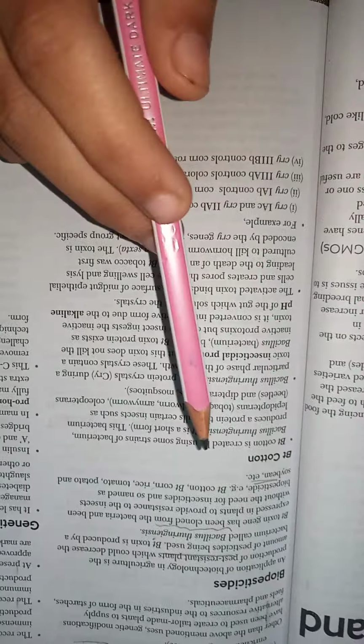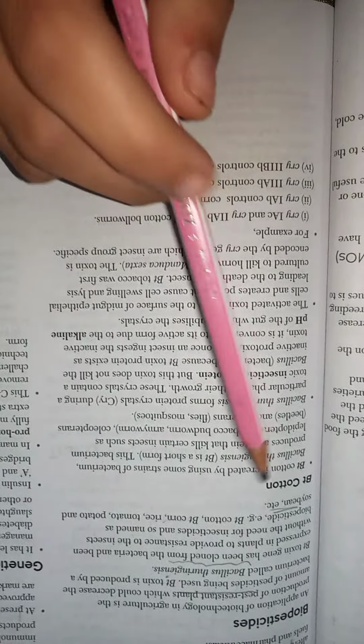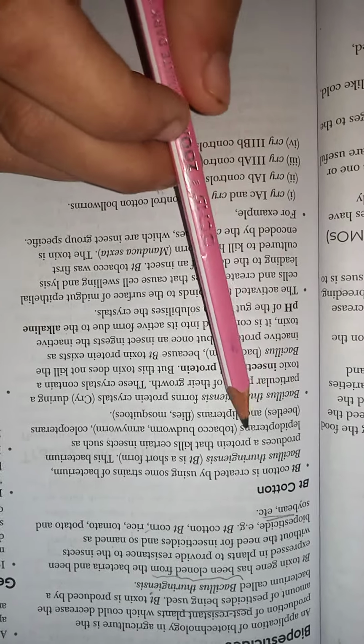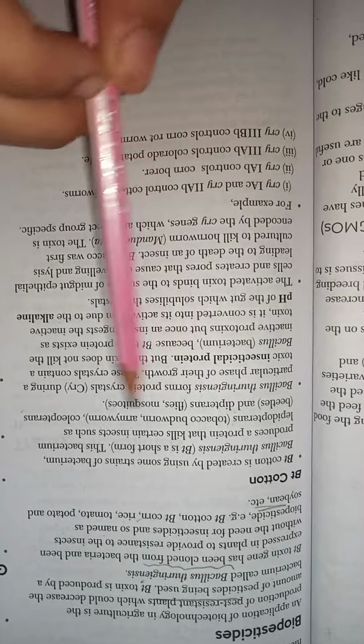Now, what is Bt cotton? Very important. You can expect one question from genetically modified organisms and Bt cotton. Bt cotton comes from a strain of the bacterium Bacillus thuringiensis. What does the bacterium do? It produces a protein that kills insects, for example Lepidopterans such as tobacco budworm and armyworm. Coleopterans are known as beetles, and flies and mosquitoes come in the category of Dipterans.